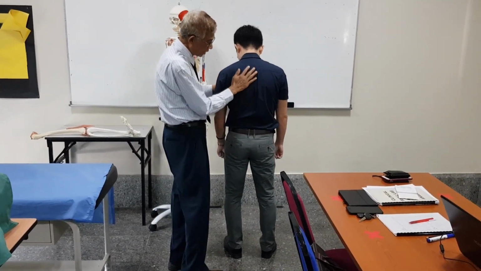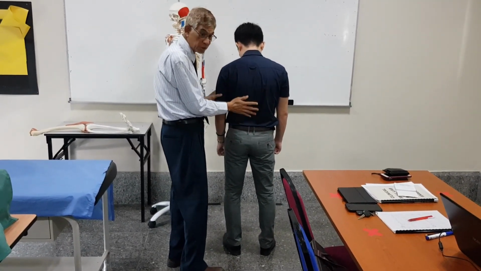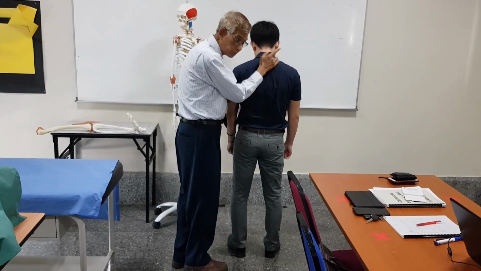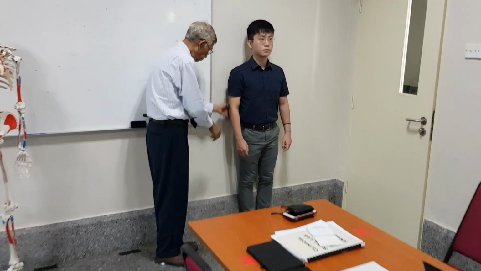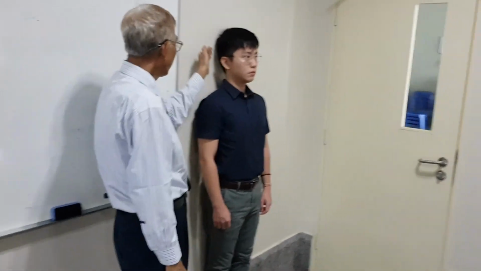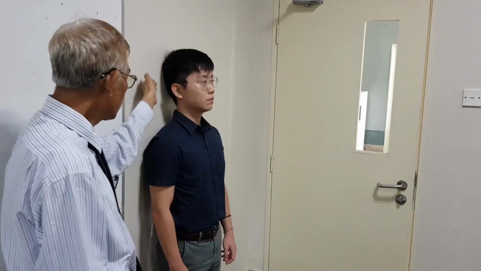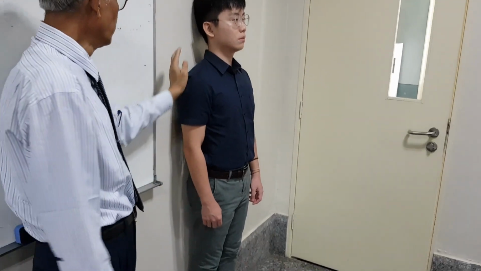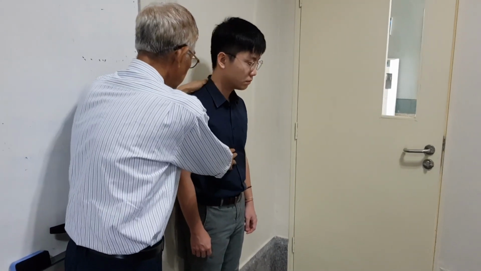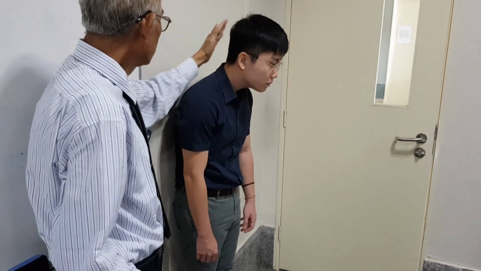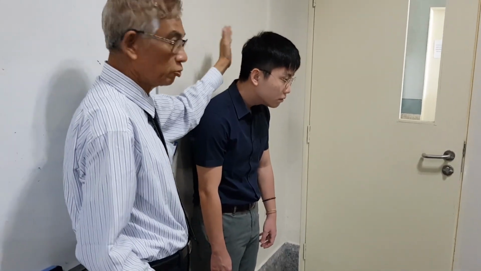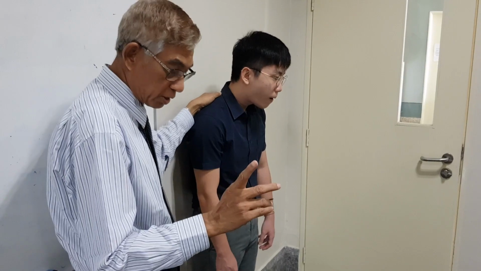If there is a kyphosis deformity, you have to do the wall test. Wall test means the heel, buttock, shoulder, and occiput should touch the wall. In kyphosis, especially in ankylosing spondylitis, the occiput cannot touch the wall. This is the wall test.